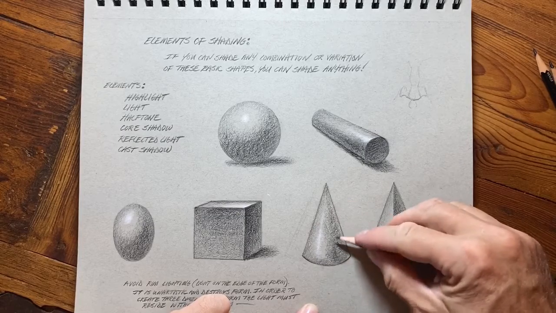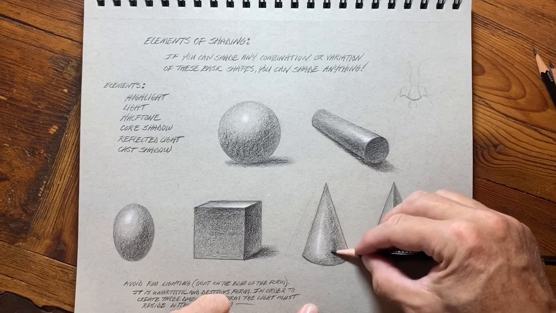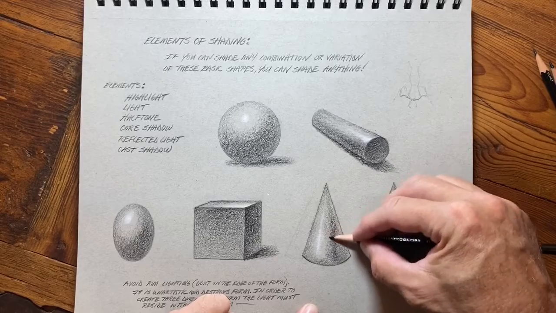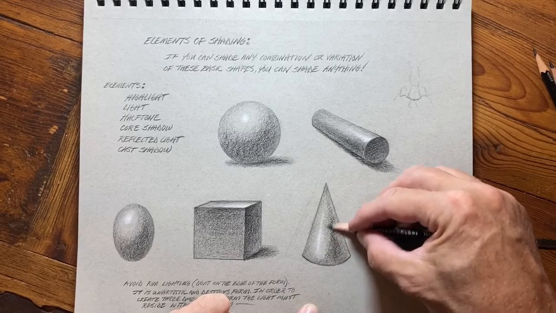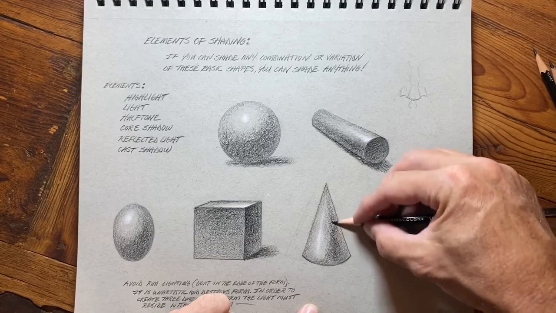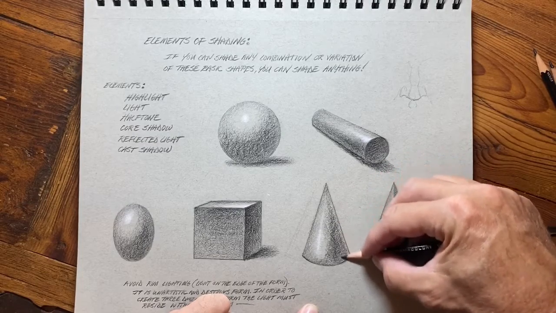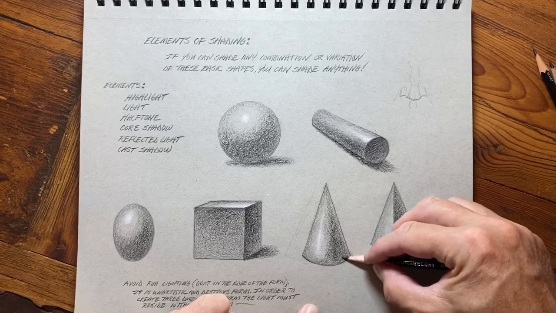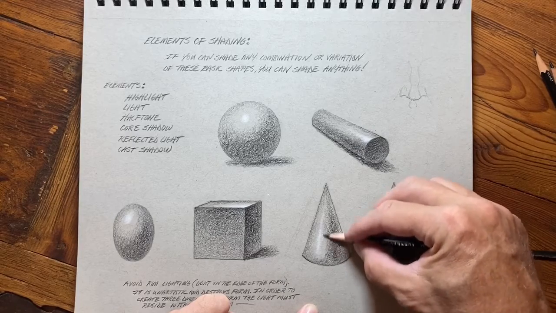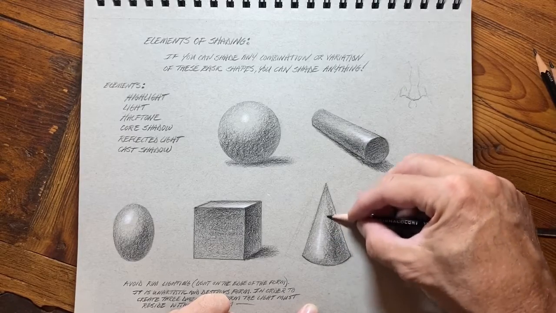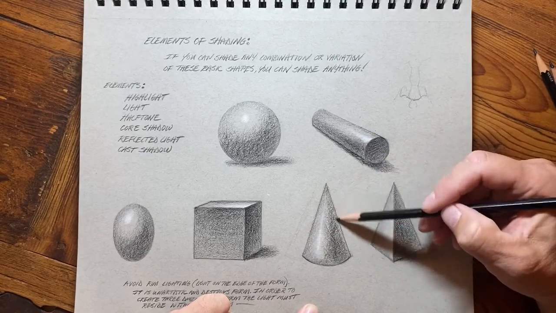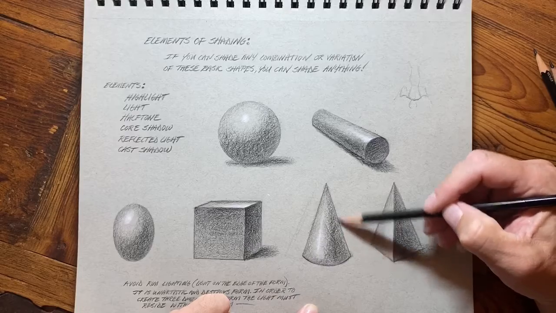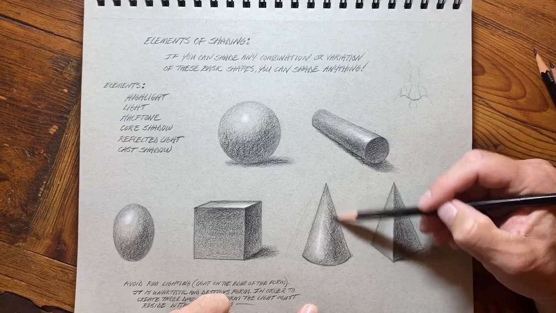And I think the core shadow should be darker. So I'm going to go back in and work in it a little bit more. You can adjust this in any way you choose to make it softer or more dramatic. I want to make it a little more powerful, so I'm going to darken this. See if I can carefully work on this reflected light.